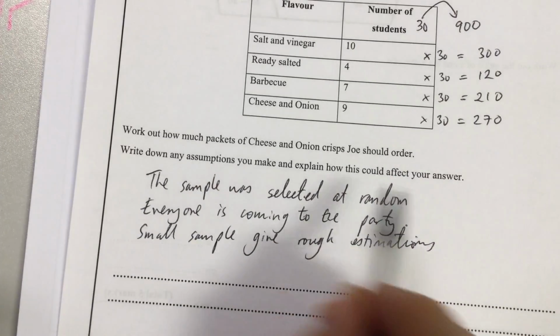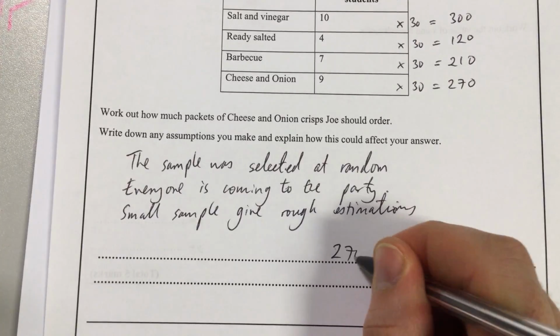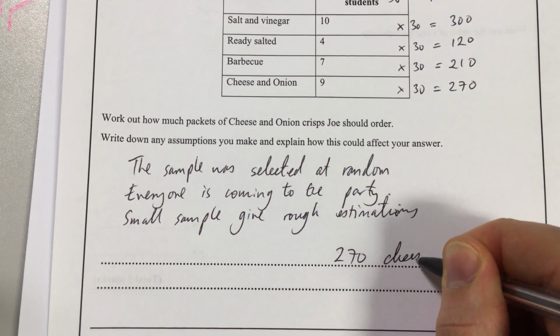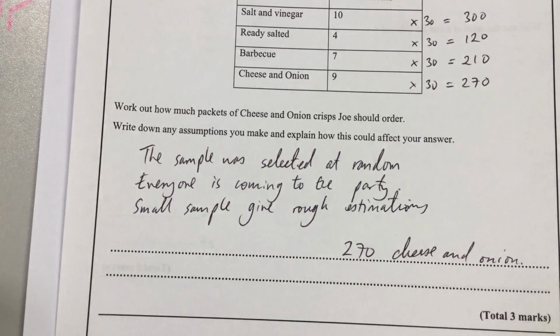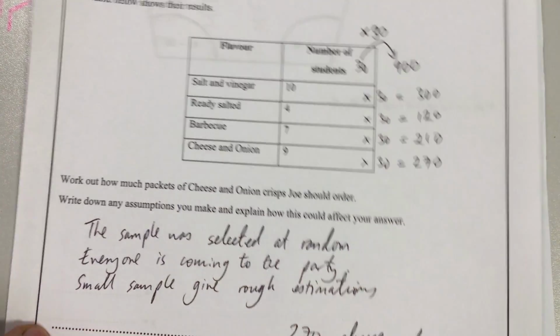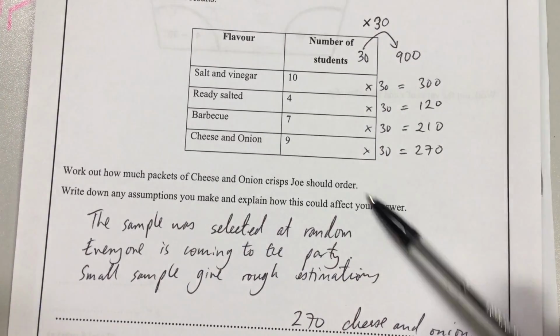But the answer was, how many cheese and onion crisps do you have? So cheese and onion was actually 270. It's 270 cheese and onion. So that bit's quite straightforward. This bit here is just understanding what affects an estimation when you're using a sample.